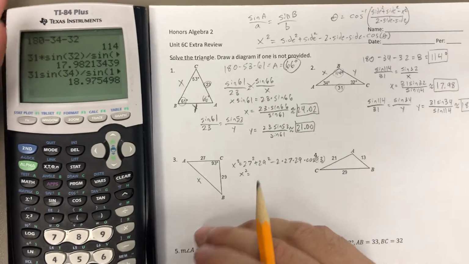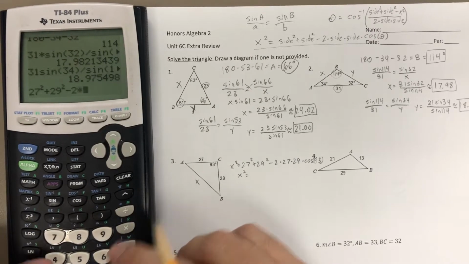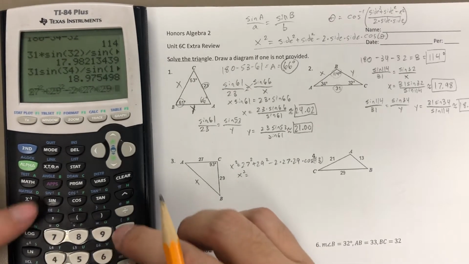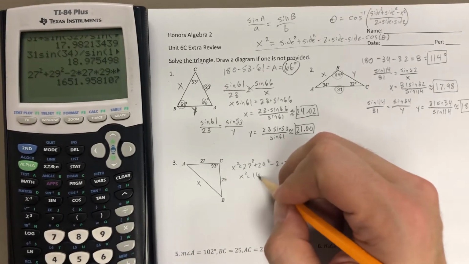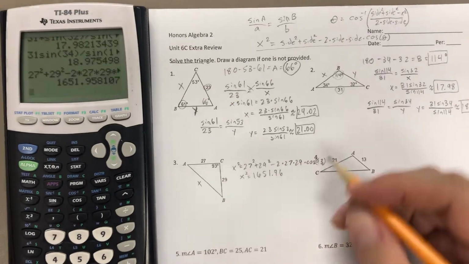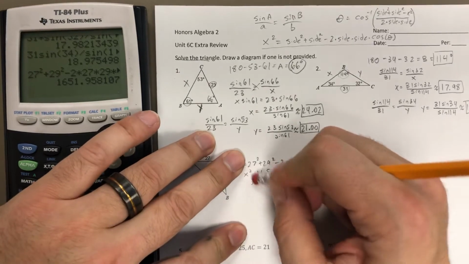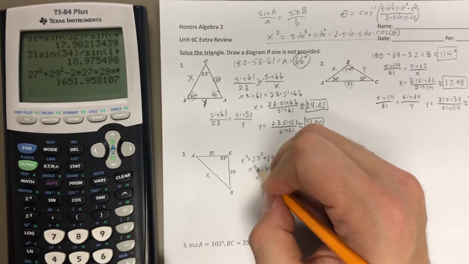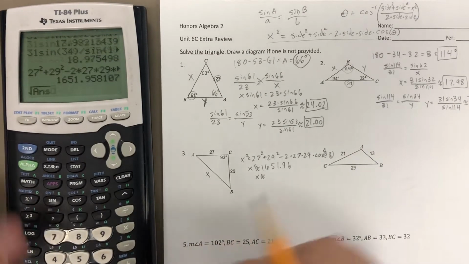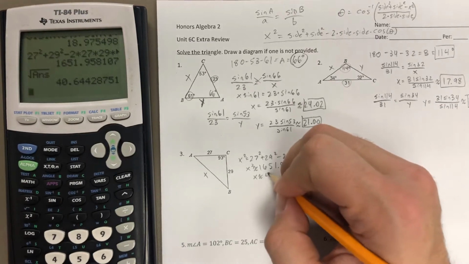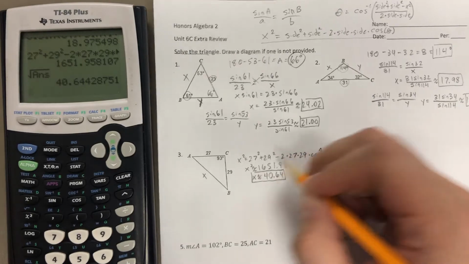So let's see what that's equal to. 27 squared plus 29 squared minus 2 times 27 times 29 times the cosine of 93. And we get 1,651.96. But obviously we need to take the square root of that to get x all by itself. Oops, let's go ahead and write the little about-equal-to signs on there too. There we go. All right, so when we take the square root of that, we get about 40.64. So that's our side length, 40.64. All right, there's one of our missing sides, actually our only missing side.